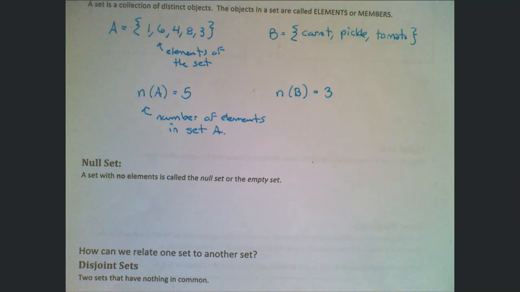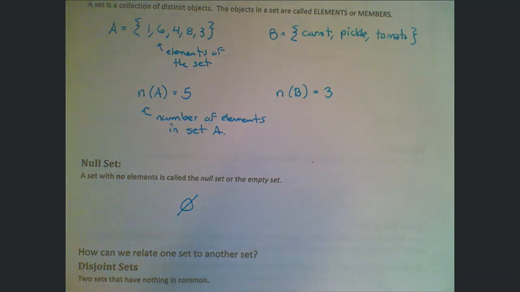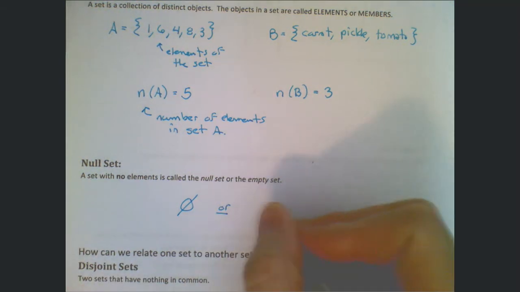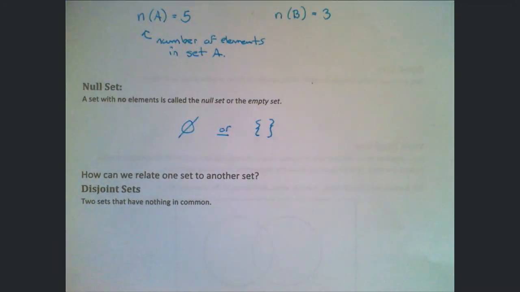What else are sets? Well, there's something called a null set, and it's a set with no elements in it, and it's empty, and so it's called the null set or the empty set. You can represent it 2 ways. You could use the null set symbol, or just empty curly brackets. It's a set that contains nothing. Okay, so it's like 0. It's just in set notation.